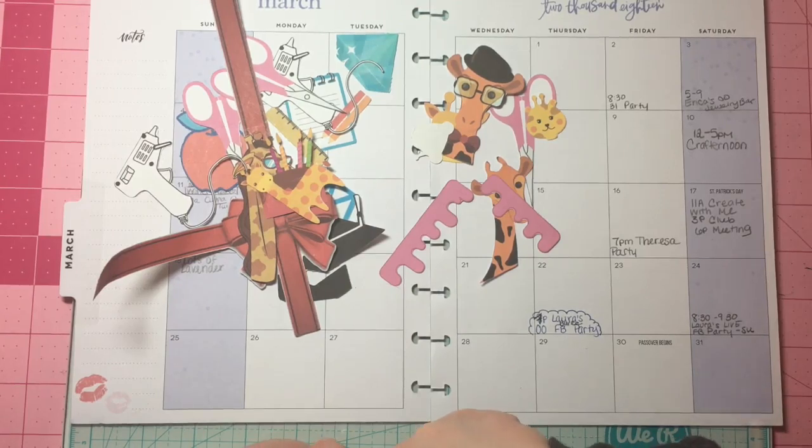So stay tuned for the plan with me, where I will be showing you how all of these stickers with the Happy Planner stickers turn out.